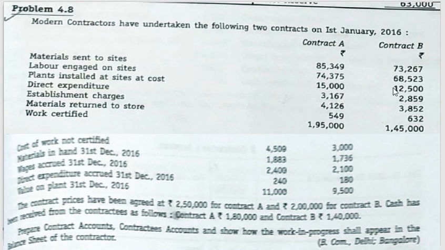So the opening balance is 15,000 plus 12,500. So the total value of the asset taken by the contractor for these two contracts is 15,000 plus 12,500, which will give you 27,500.